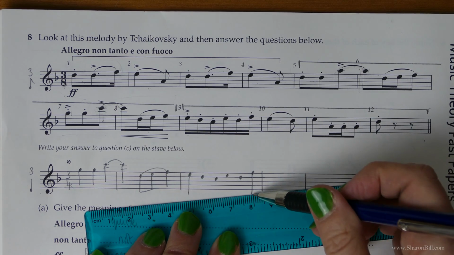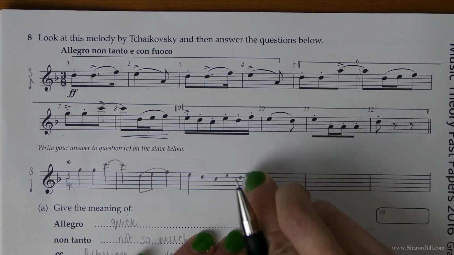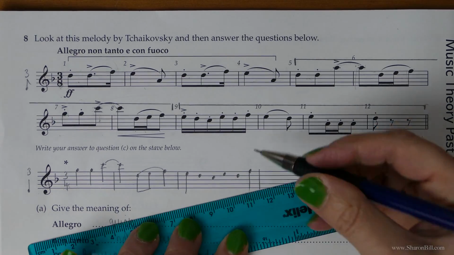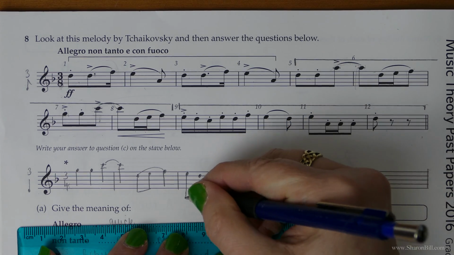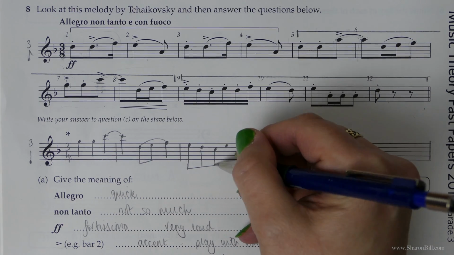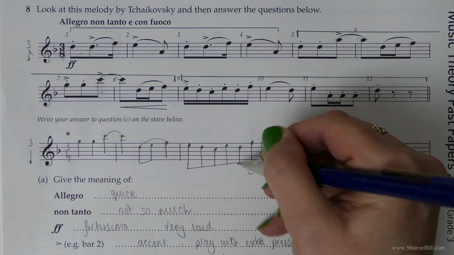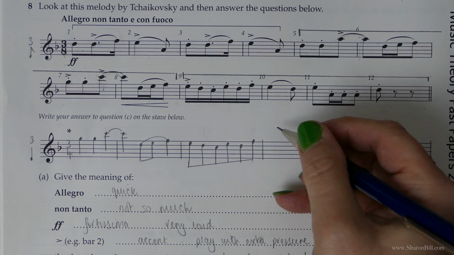I think we first come across that in grade 1 also. Just tidying my stem up a bit there so I can show the diagonal. If I extend that a little bit, that'll do the job. There we go. So we've correctly applied the beam with the rule that allows that.